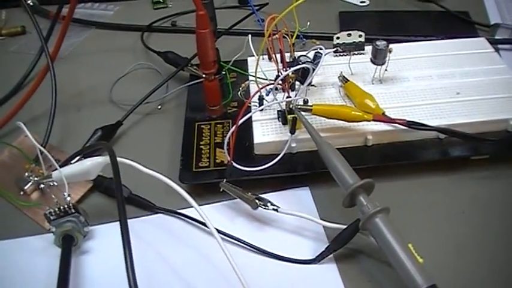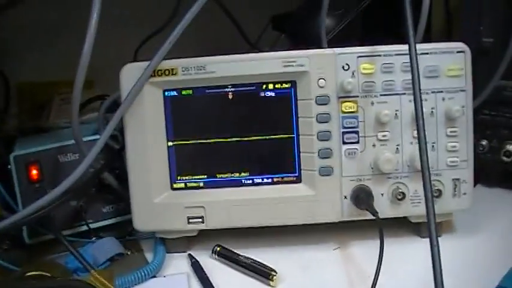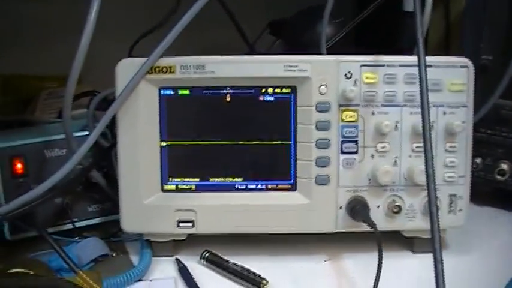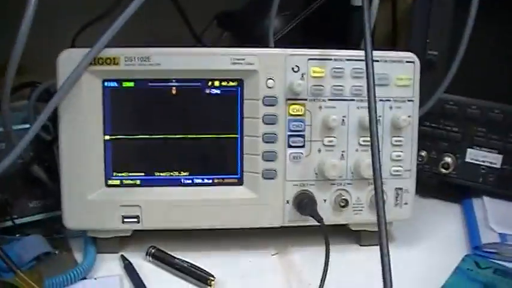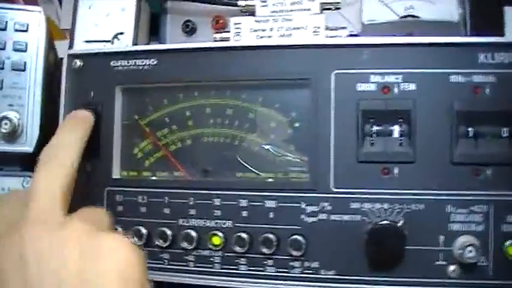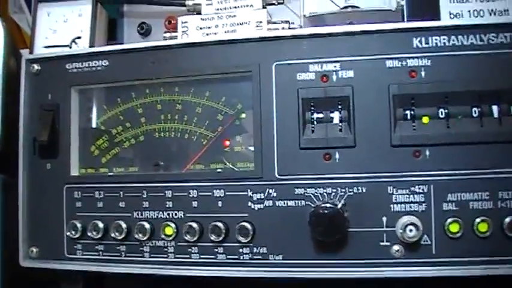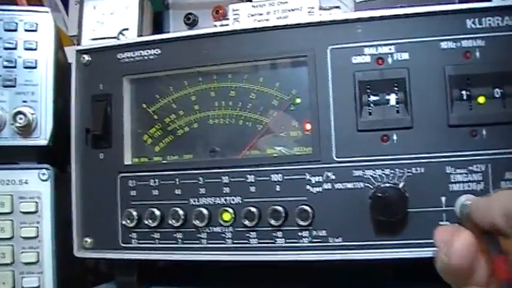What we need to check as well is that maybe we can perform a little total harmonic distortion test. Therefore I switch on my THD tester and I connect my coax cable to it.